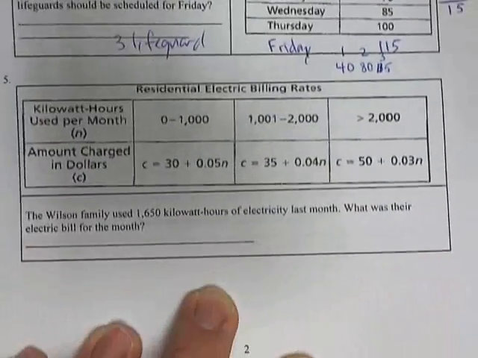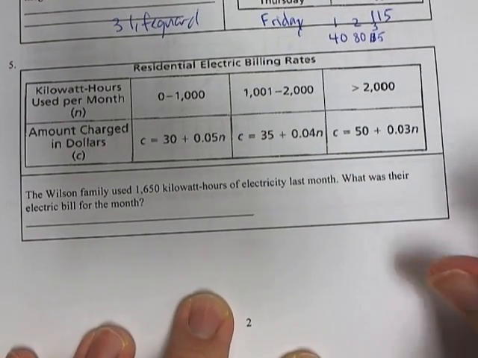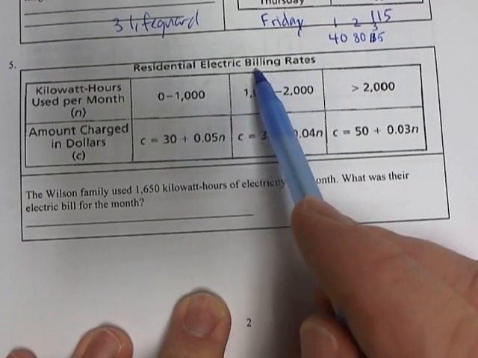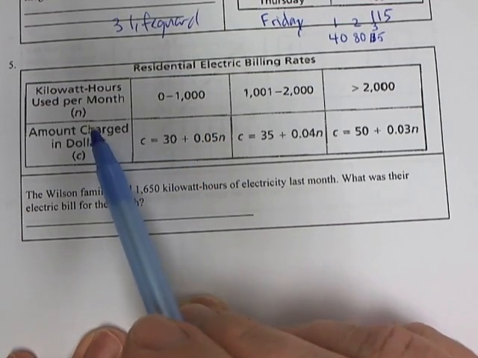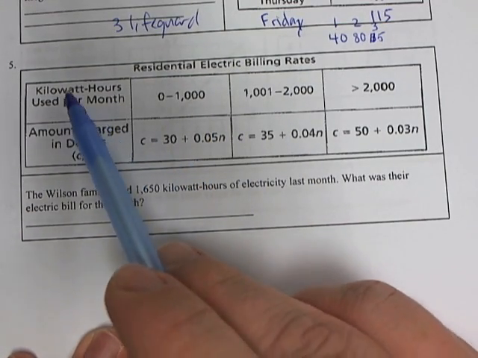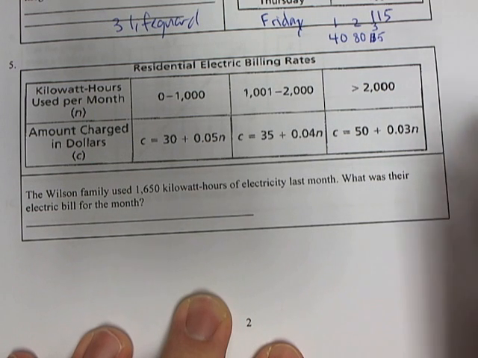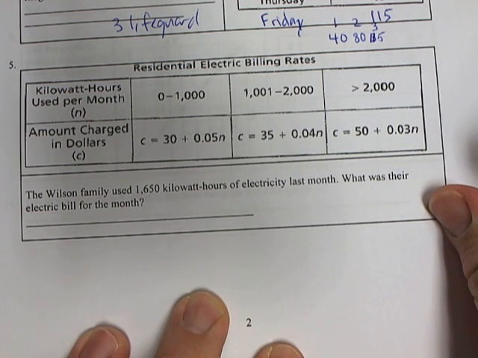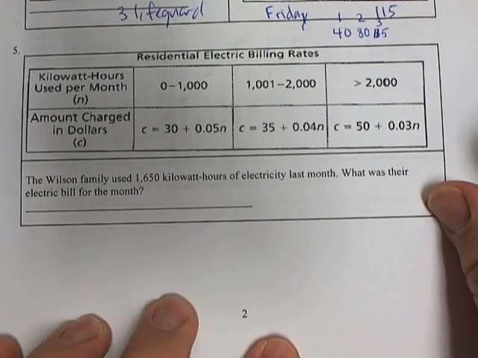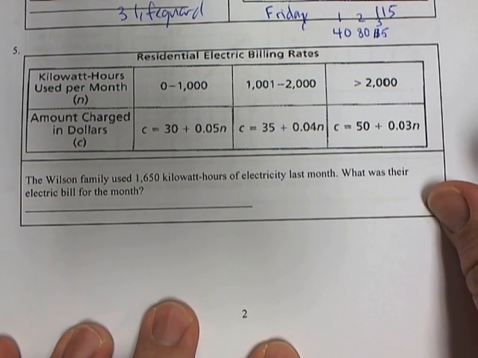Number 5. You have residential electric billing rates, and it shows they measure electricity in kilowatt hours. So you're billed for electricity based on how many kilowatt hours you use in a month.